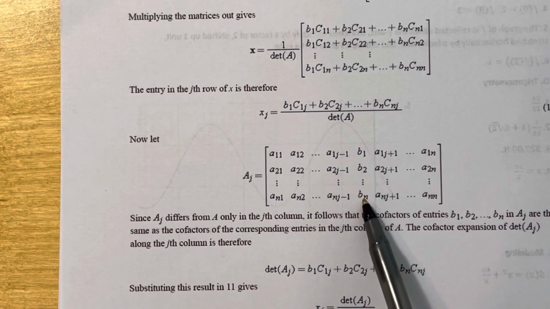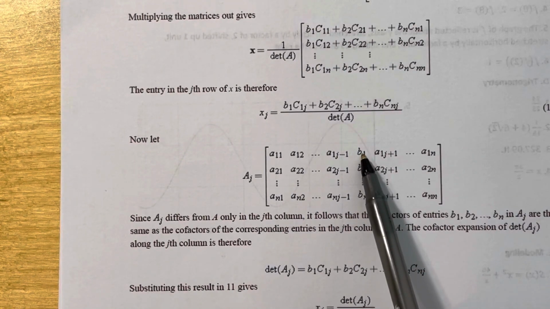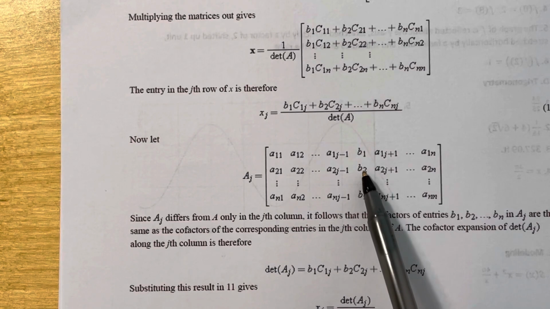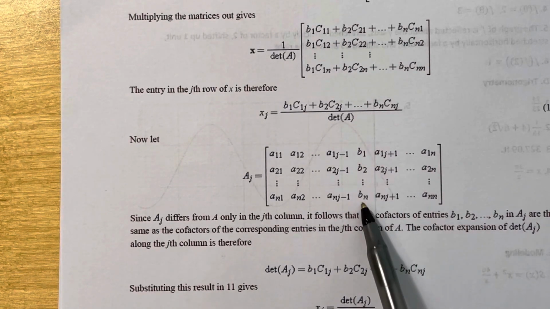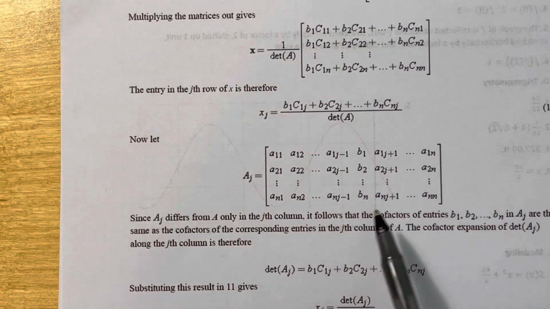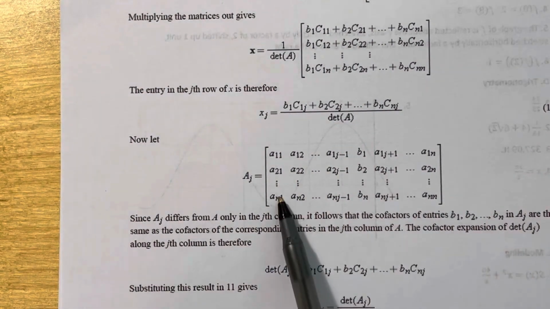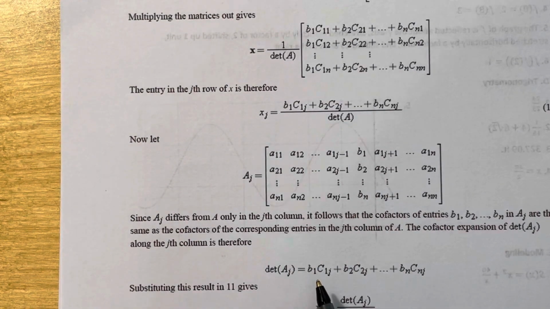So this would be the jth column. It falls in between j minus 1 and j plus 1. This would have normally been a1j, this would have been a2j, and so on and so forth, but we replaced that whole column with the b's from our linear system, okay? Now, that's the only place that this matrix differs from the original coefficient matrix A, okay?